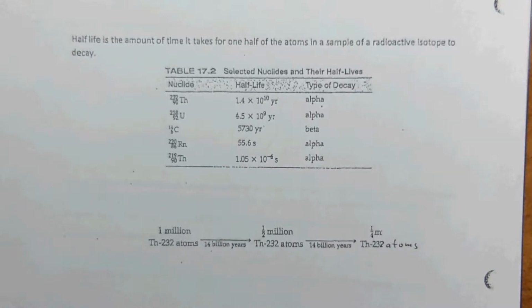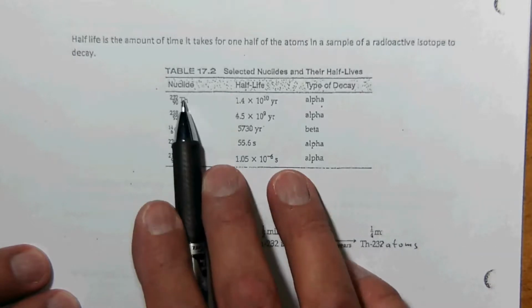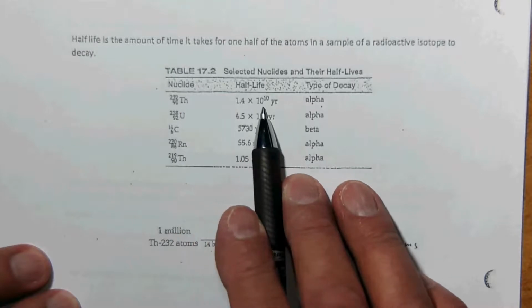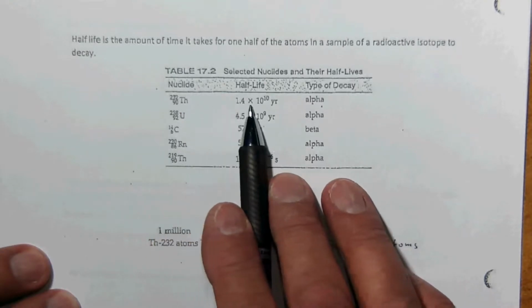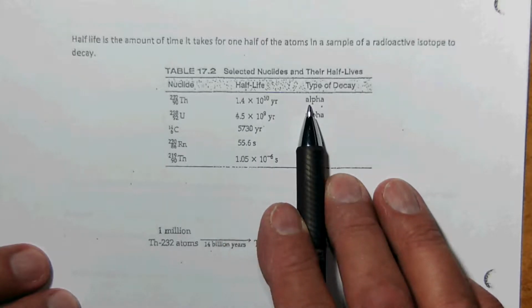Real quick, shorter half-lives are more radioactive materials. If I had a choice of having a chunk of this under my bed or a chunk of this, I'd go with this one. I mean, chances are nothing's going to happen all day long. None of these atoms are going to decay. It takes 14 billion years for half of those atoms to undergo decay and spit out their radiation.